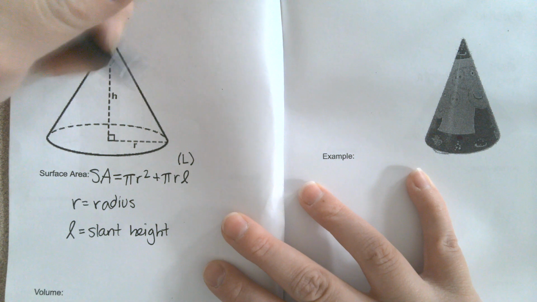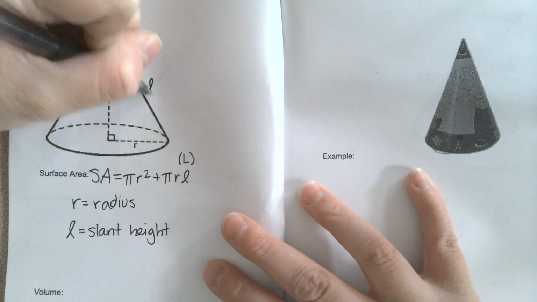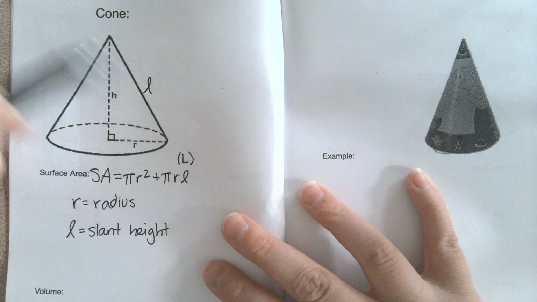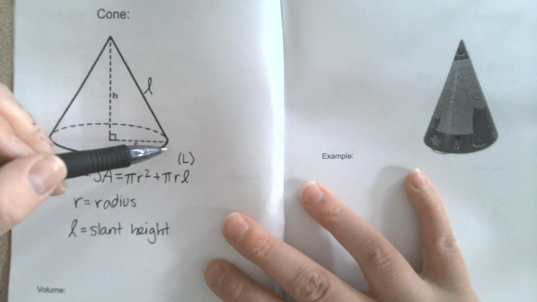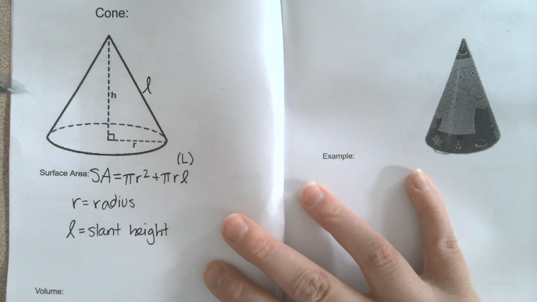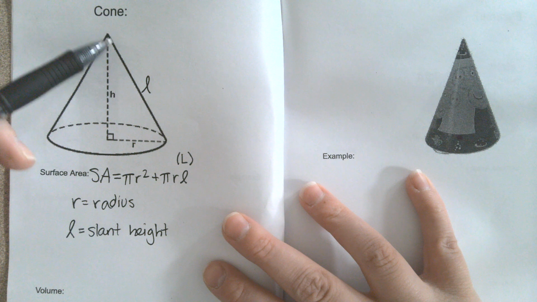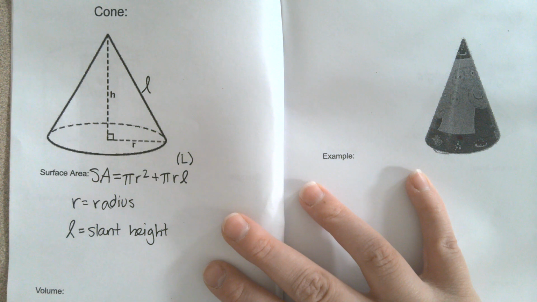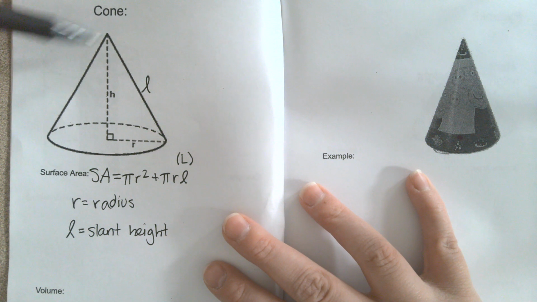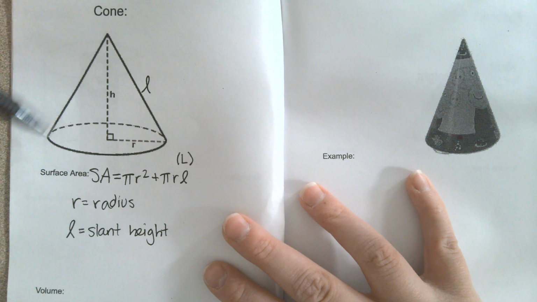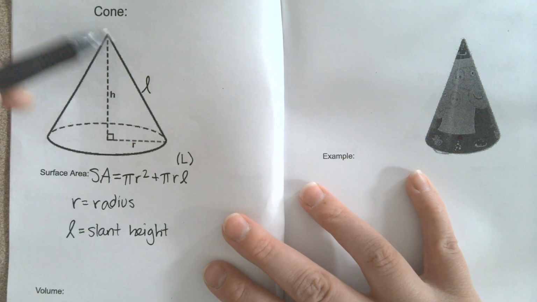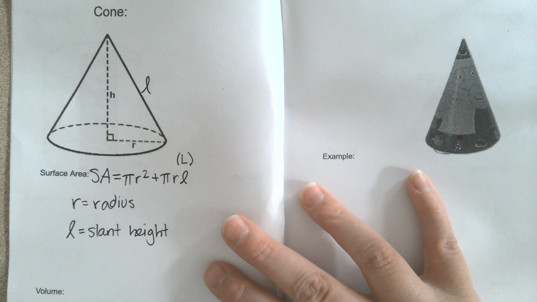So if you look at our picture here, L goes right here. It's the slanted way to measure from the bottom of the cone to the top of the cone. And then we still have the vertical height on the inside. Depending on your cone, though, it would probably be easier to measure the outside edge. And also, I want you to understand that the other diagonal on the left-hand side is going to be the same as the one on the right.